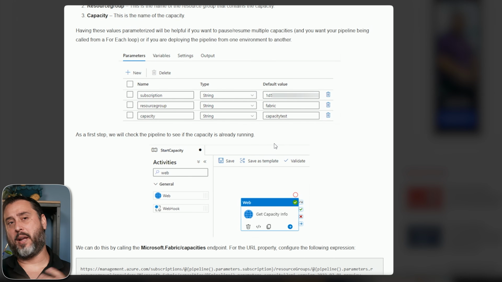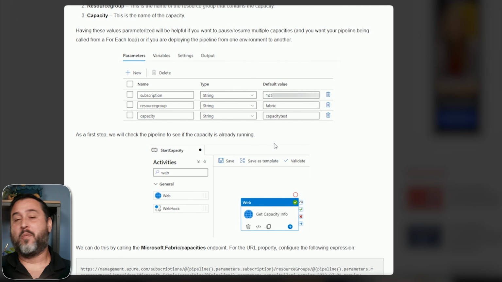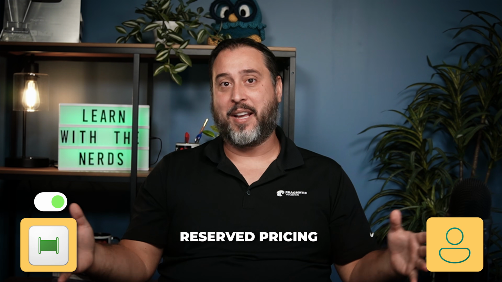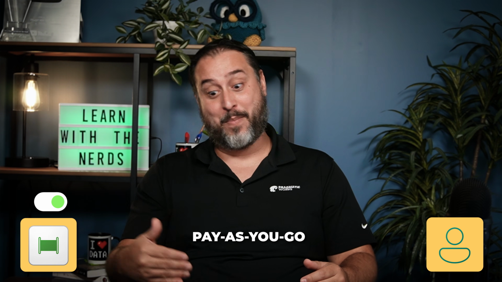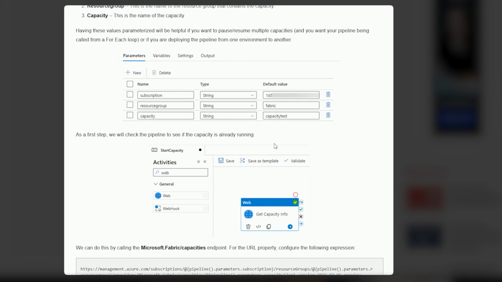Now you might be thinking, wait, Azure Data Factory pipelines, couldn't I just use a pipeline in Fabric? Well, the problem is if that Fabric pipeline existed in a workspace that was using reserve pricing, that would be always on, always available. If you have a pipeline in a workspace that has capacity that you're pausing, when the capacity is paused, the pipeline can't run. In order to do that, this article takes it from a perspective of using Azure Data Factory, simply configuring a pipeline which reaches out to certain API endpoints to get the name of these capacities.